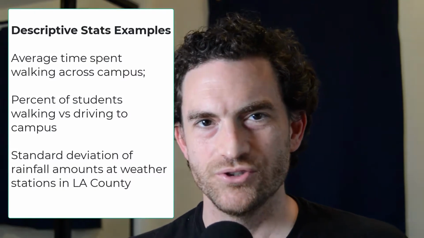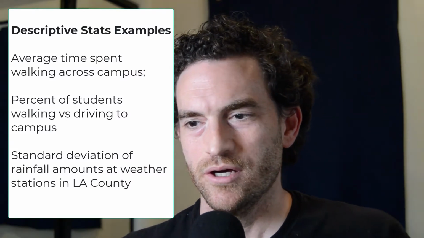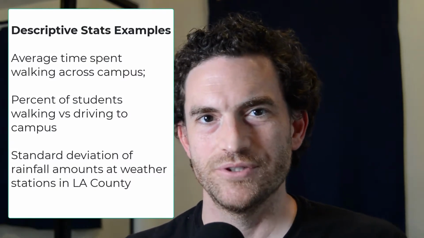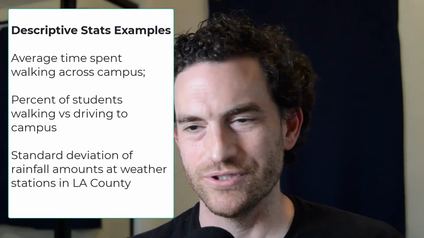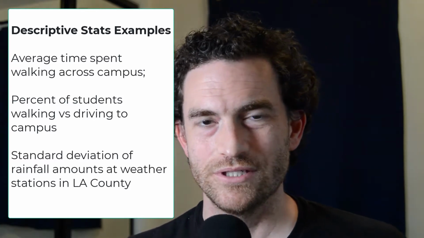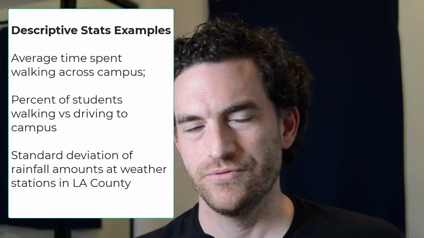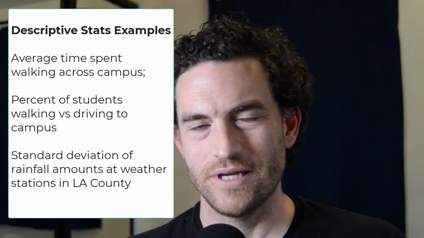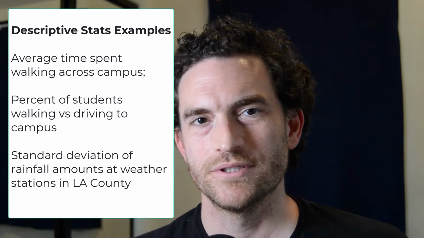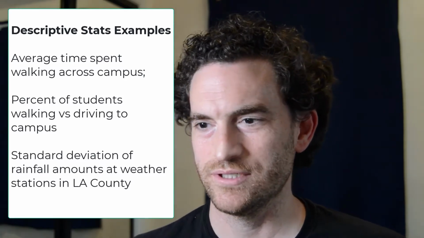So for example, if you calculated the average time that students spend walking across campus, or the average amount of time it takes to walk from the parking lot to the classroom, right? That's an average. That falls under what we call descriptive statistics. If you wanted to find out the percentage of students who walk to campus, drive to campus, or take the bus to campus, right? These would all be descriptive statistics.